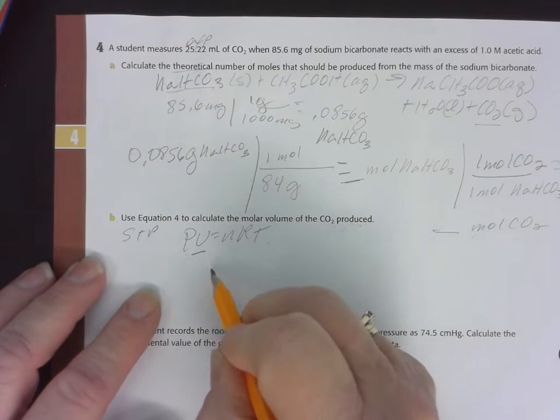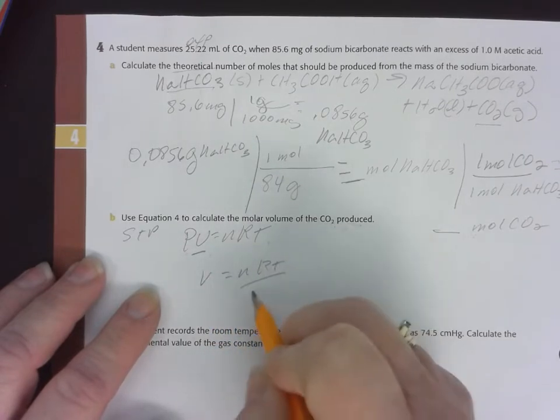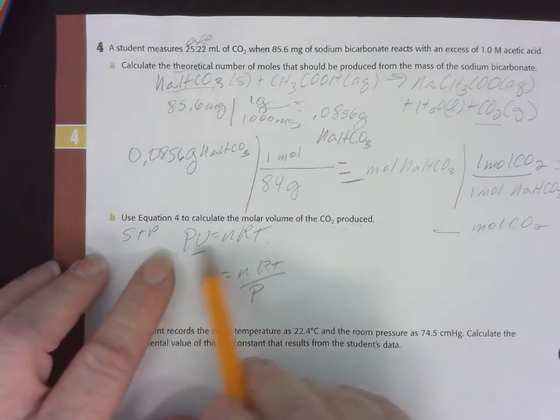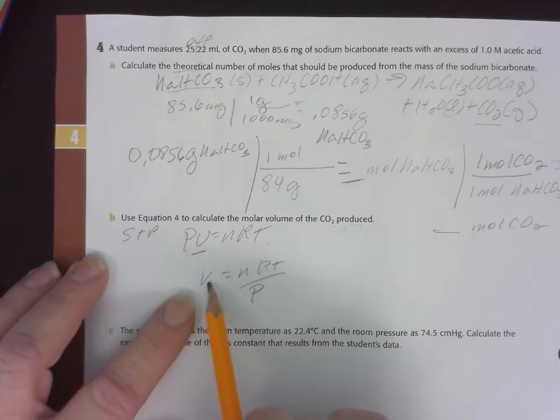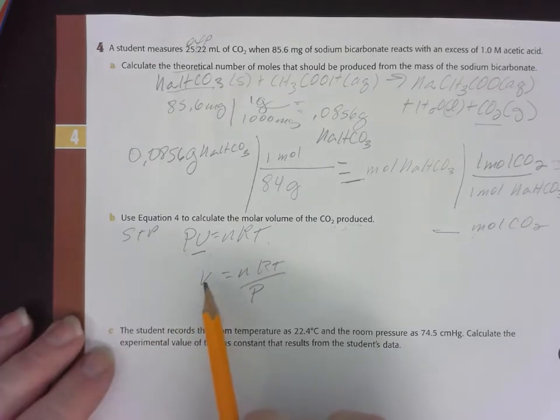So you'll rearrange it so that V equals nRT divided by pressure. We're just rearranging, dividing both sides by pressure to get it so the volume is by itself. So solve for the molar volume. So you'll have a result there.